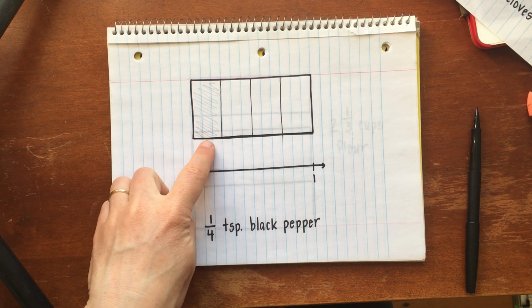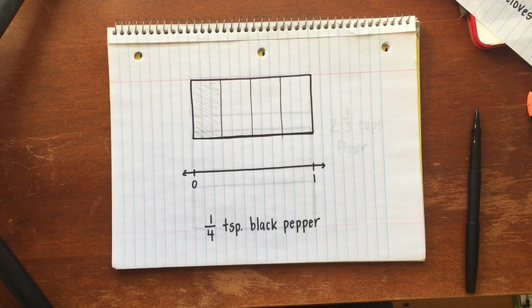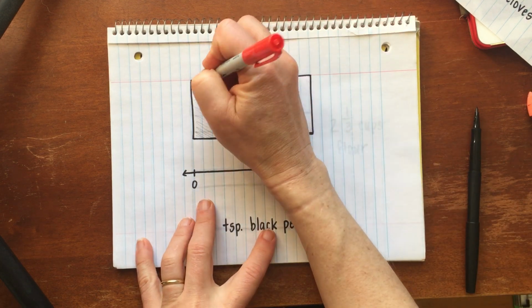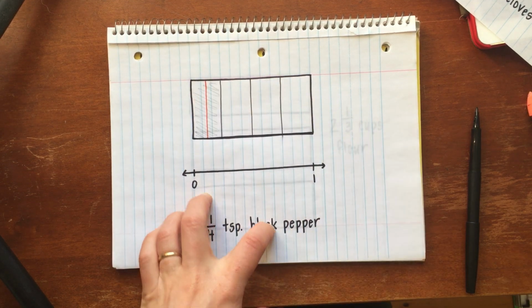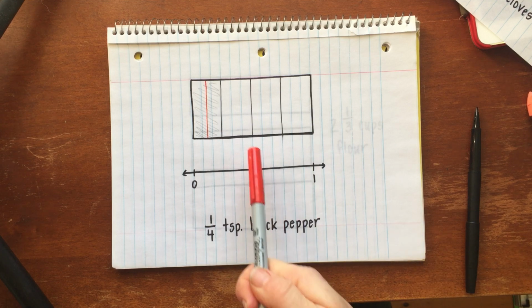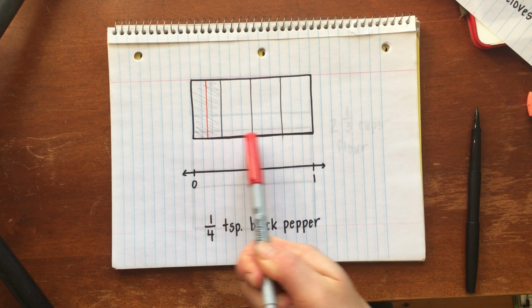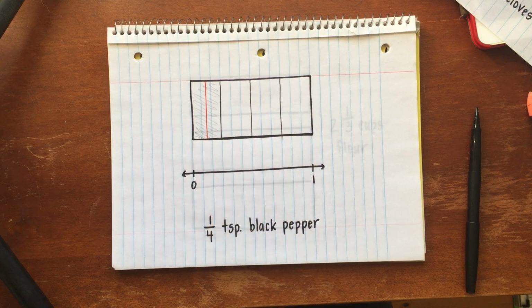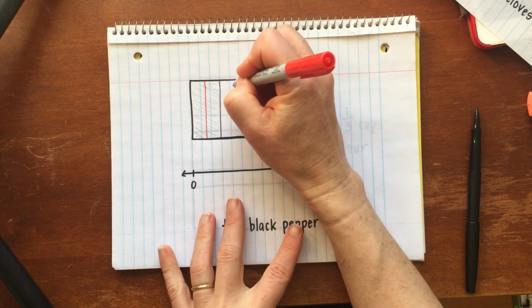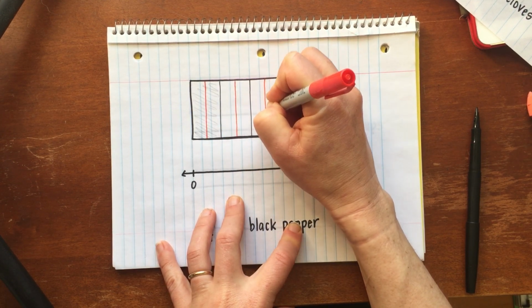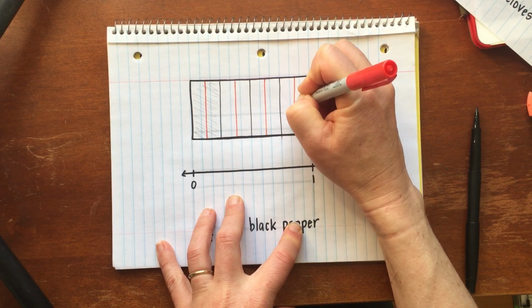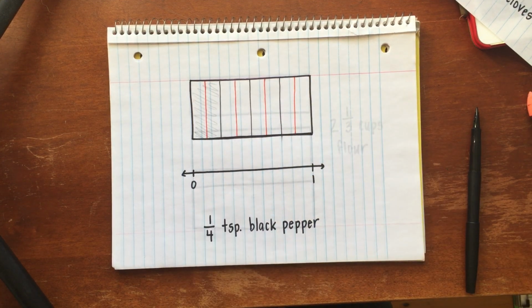So I need to divide this 1/4 into half. Okay, so that means 2 equal parts. A line right here, I think should do it. That looks pretty good. But what do you notice? Yeah, now these parts are not equal to those. I have to keep partitioning my rectangle. Again, and again, and one more time.